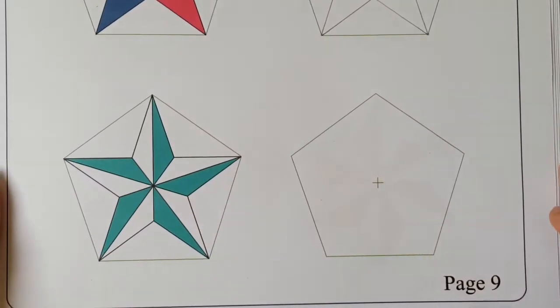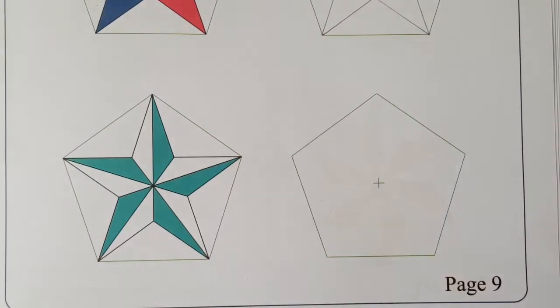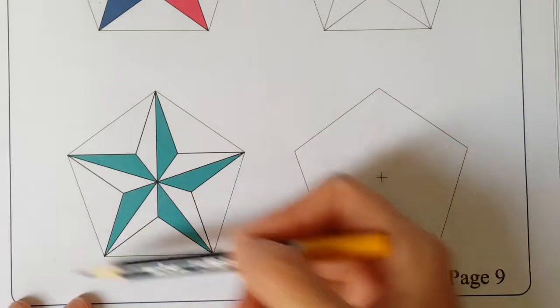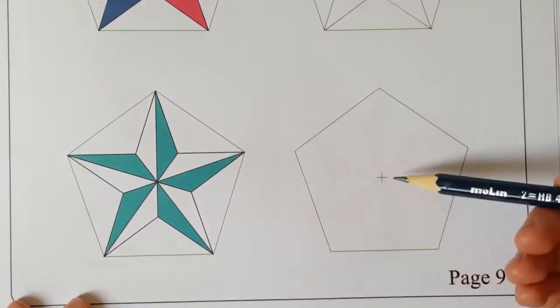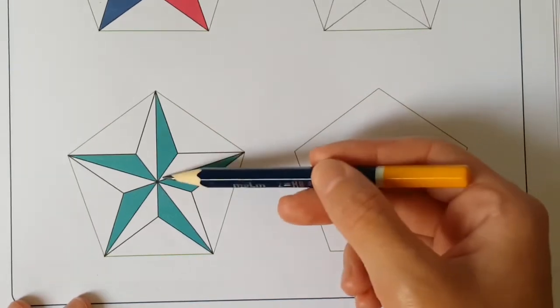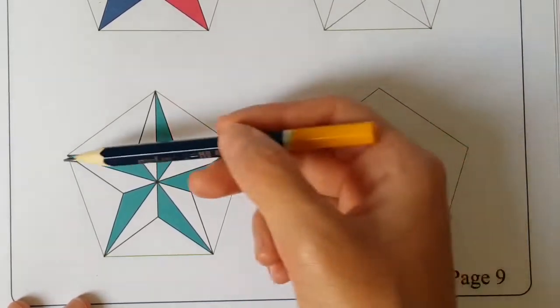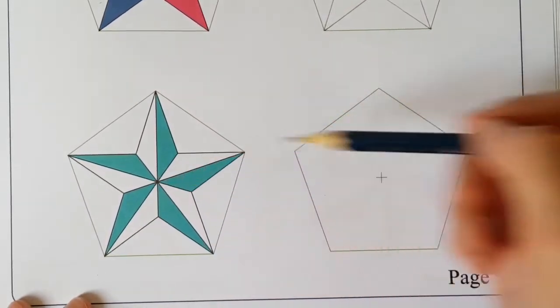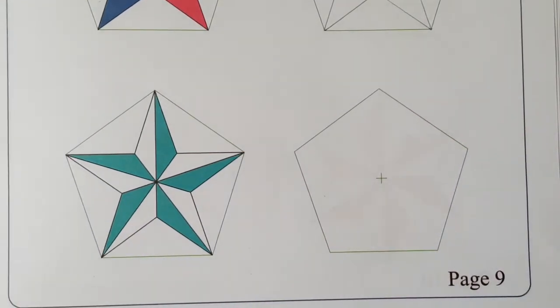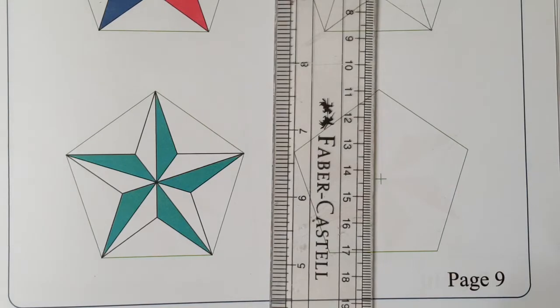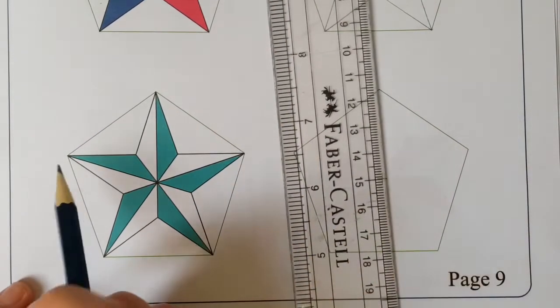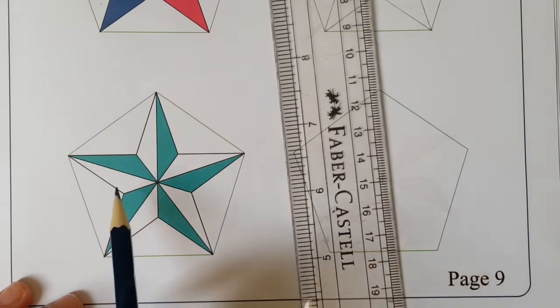On the next example, we have something similar. Rather than a 2D star, this time we have a 3D star. To construct this 3D star, we have to use the same method. However, this time, to give the star a 3D effect, we have to connect the corners of the pentagon to its center.